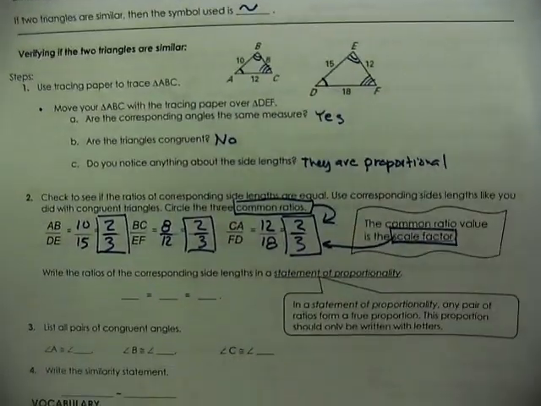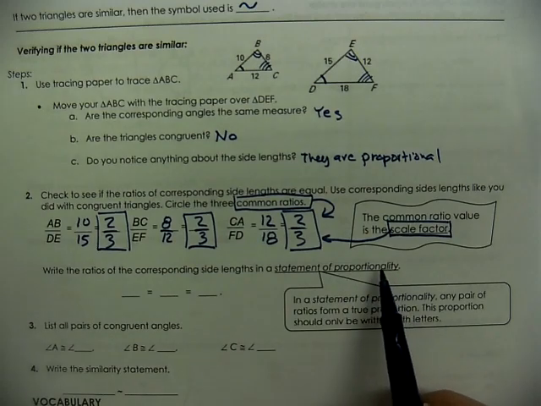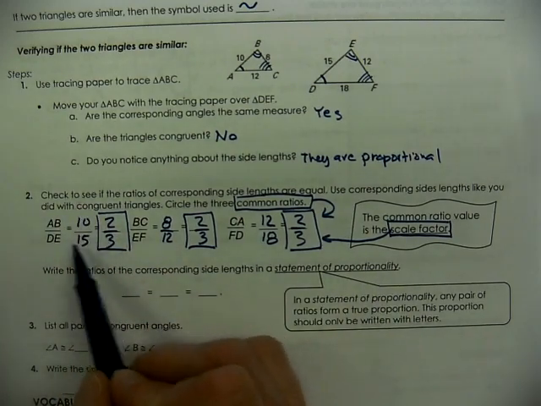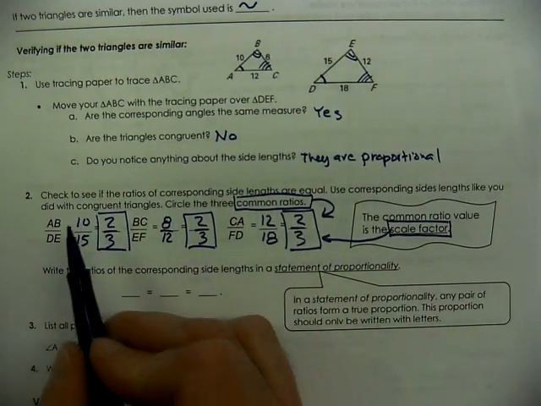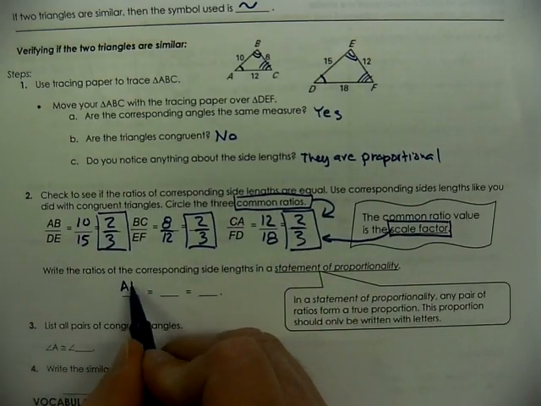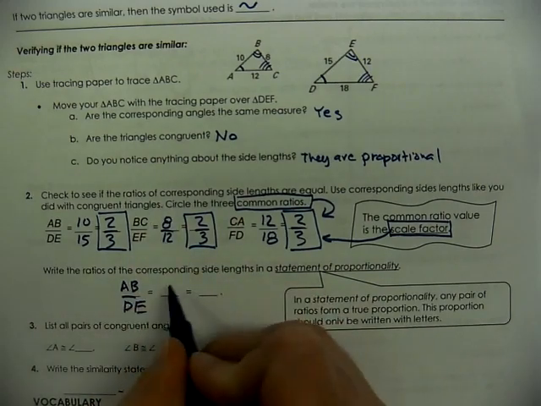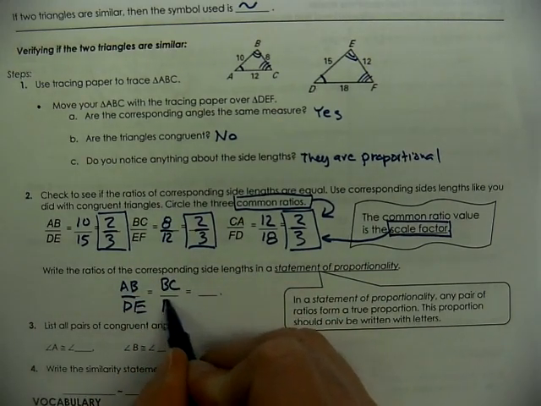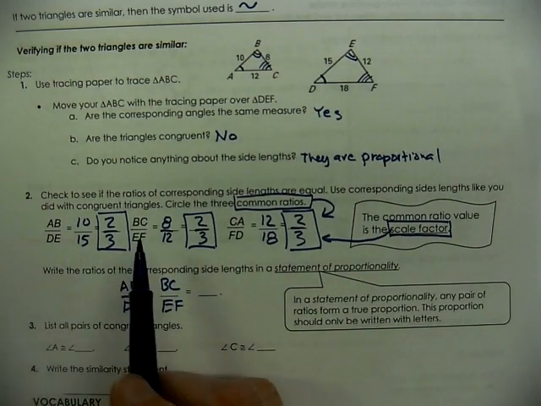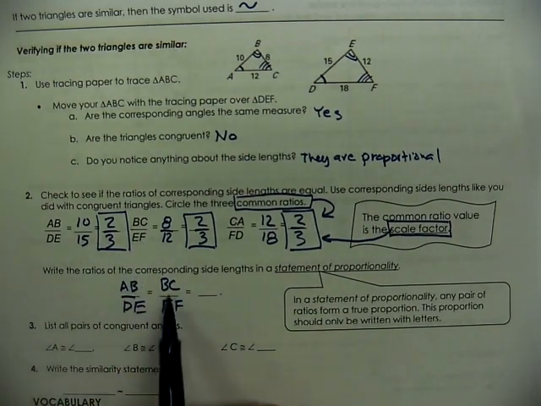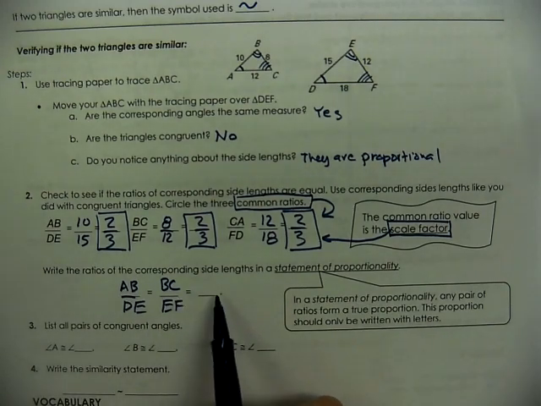So this phrase here is called a statement of proportionality, right? So this is a ratio, this is a ratio, this is a ratio. But if you take this ratio and you set it equal to another ratio, that is a proportion, right? So what we're saying is this ratio of these sides set equal to the ratio of these sides, that is a proportion.